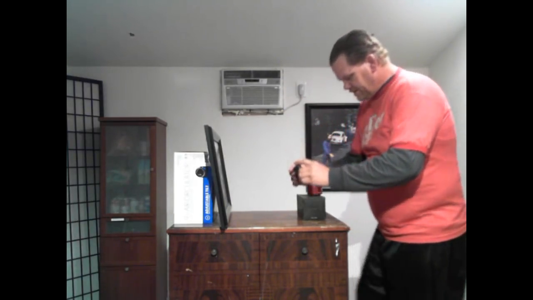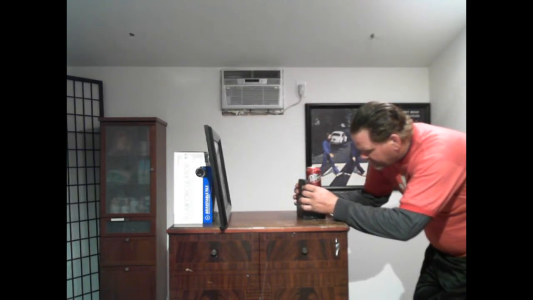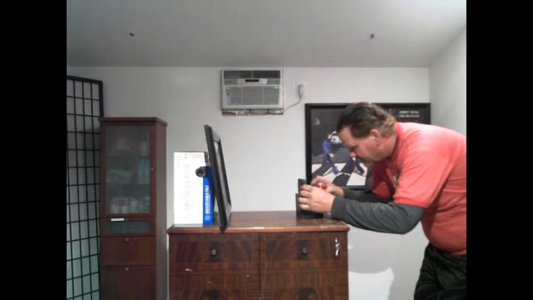The one just to the left of photo is video. So while you're dialing it in and making sure you're capturing the image you want properly, you can do this. You know, and get it all figured out exactly how you want it.